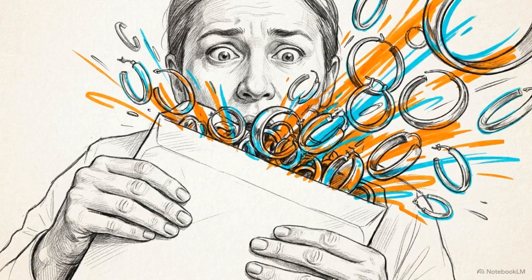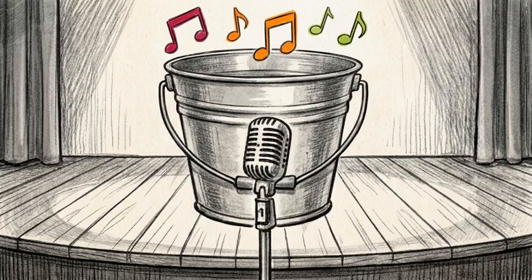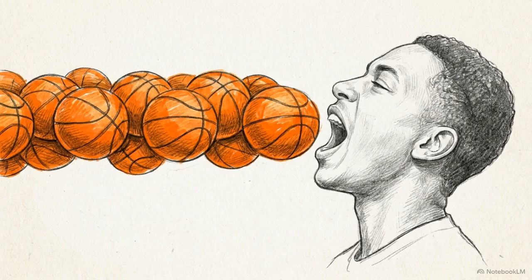Link envelope to earring. You open an envelope and millions of tiny earrings fly out, hitting you in the eyes. Link earring to bucket. You aren't wearing earrings, you've hooked 2 gigantic, heavy metal buckets to your earlobes. Link bucket to sing. A bucket is standing on a stage with a microphone, singing at the top of its lungs. Link sing to basketball.